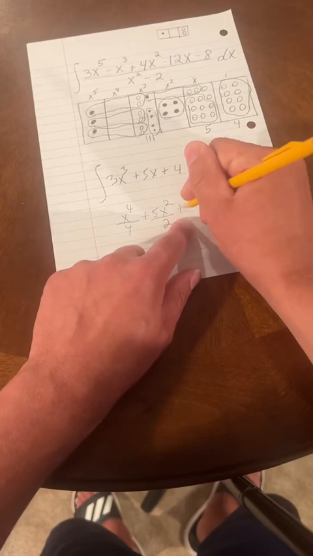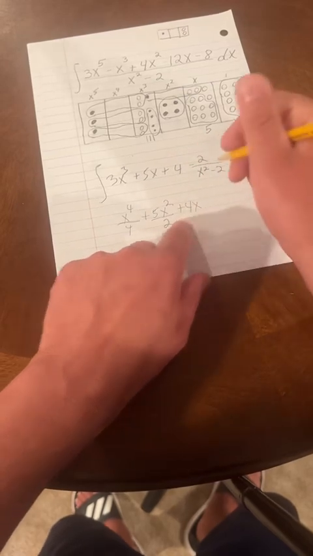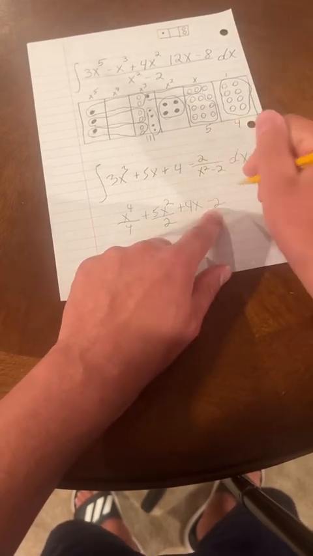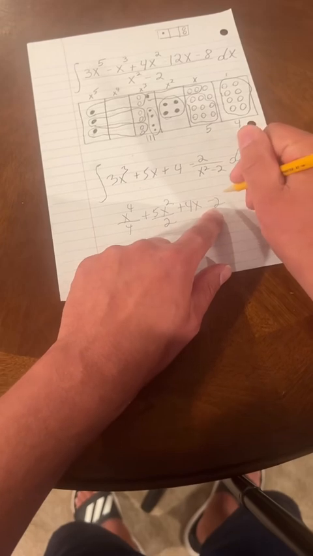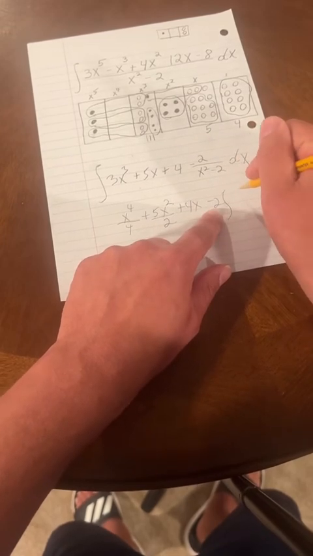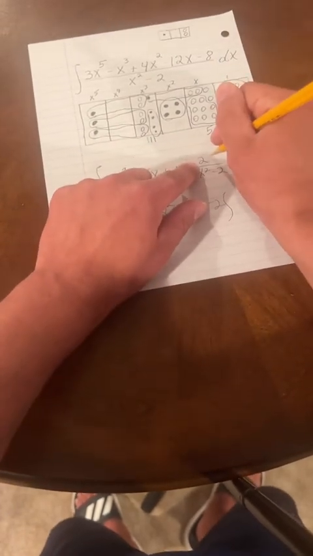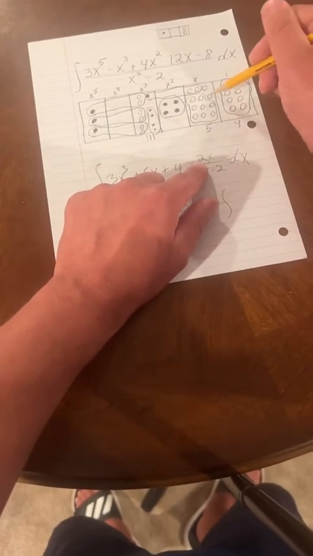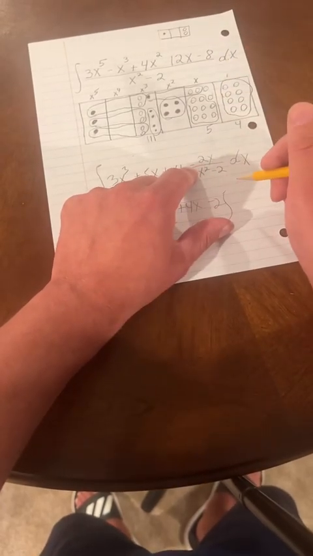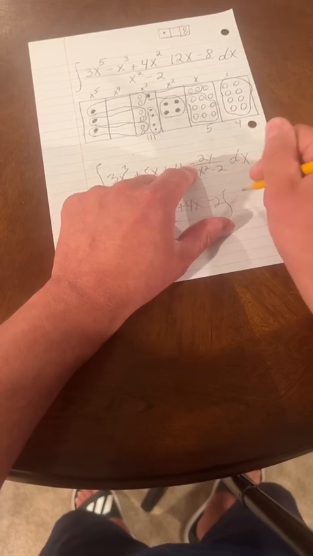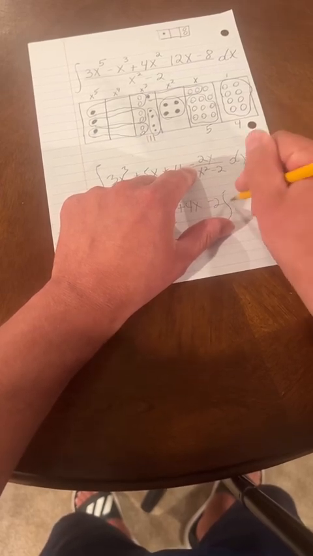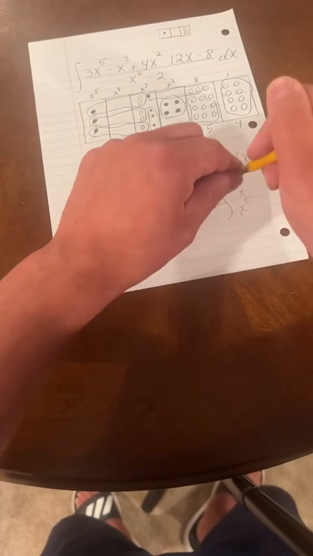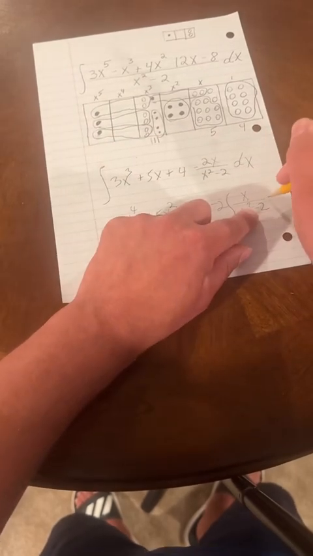The integral of 4 is going to be plus 4x, and then we're going to have minus 2x. It's not just 2, it's 2 at the x level. So we have minus 2 times the integral of x over x squared minus 2 dx.